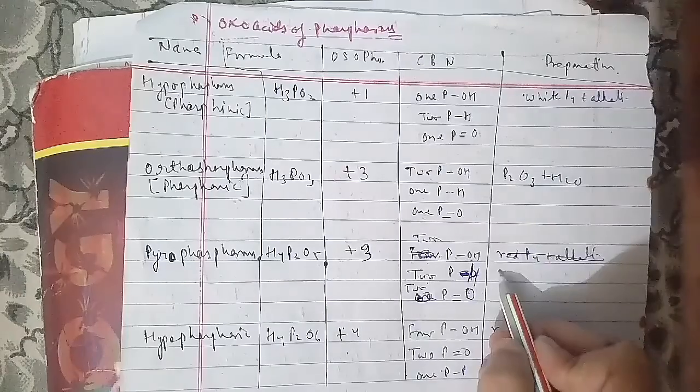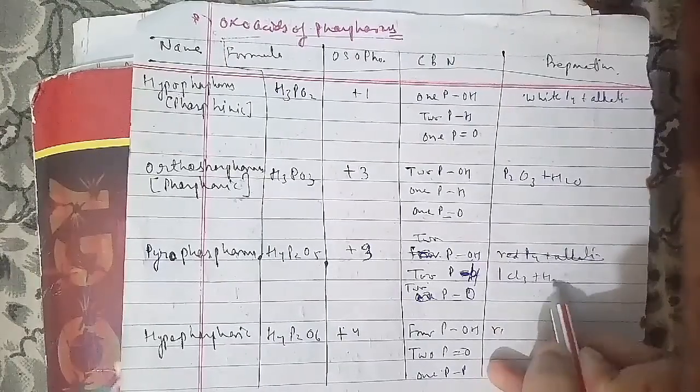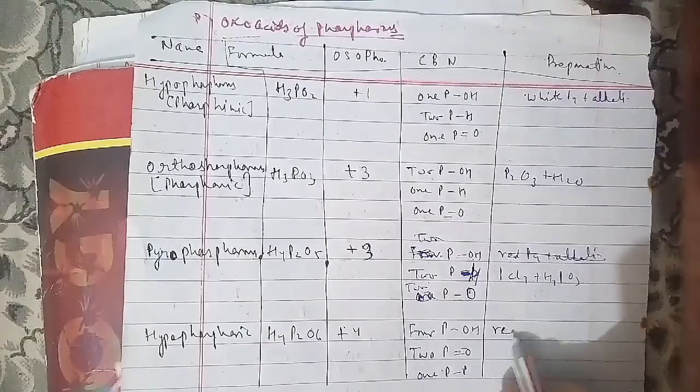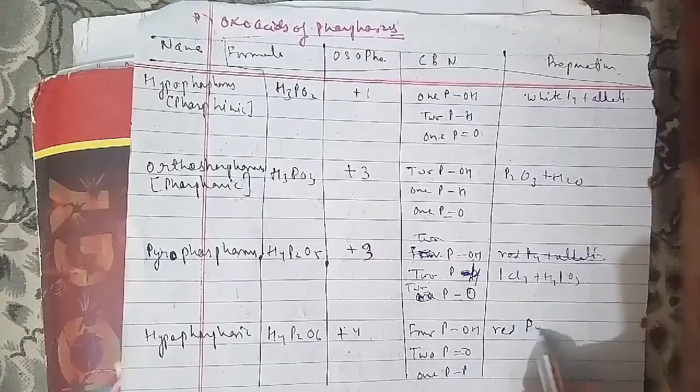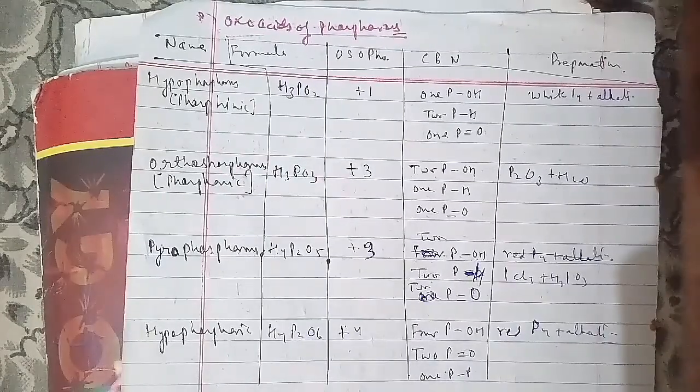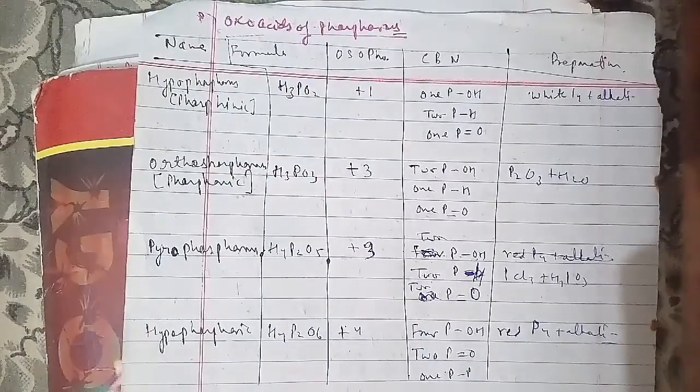In orthophosphoric, the formula we have is H3PO4, and the oxidation state is +5.